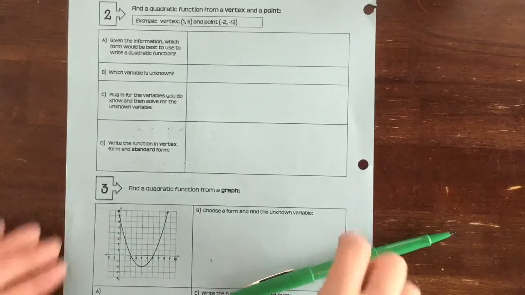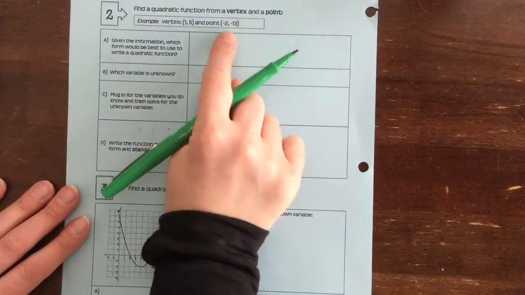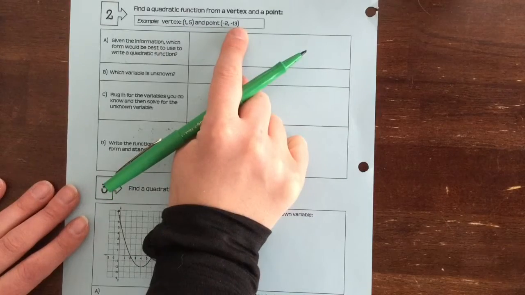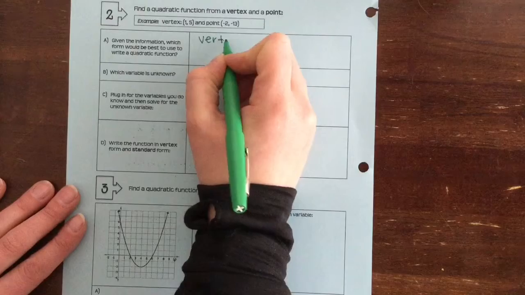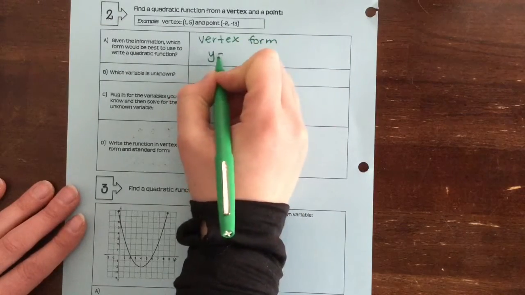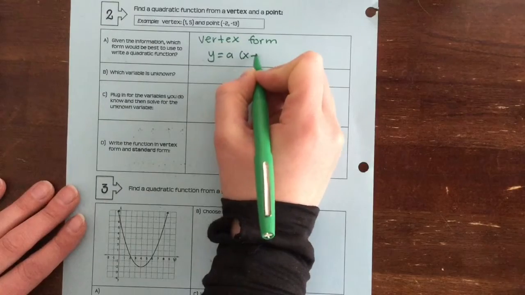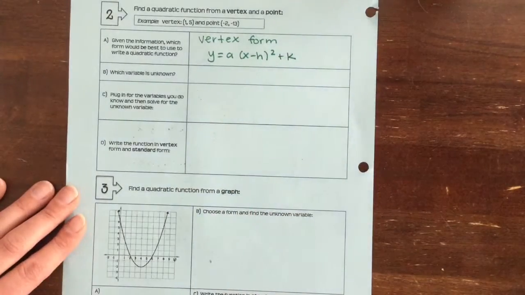Okay, next we have, I've given you the vertex, which is 1, 5, and a point, negative 2, negative 13. So which form do you think is going to be easiest to use? Sure enough, your vertex form. So remember that's your y equals a times x minus h squared plus k. So what variable is unknown?